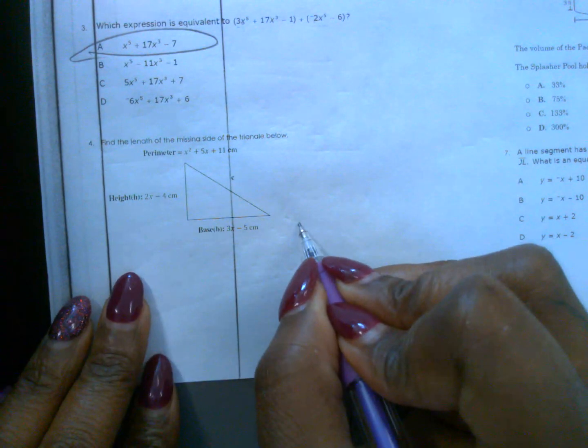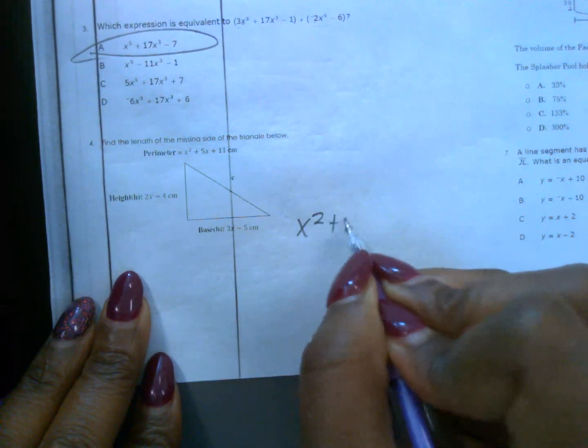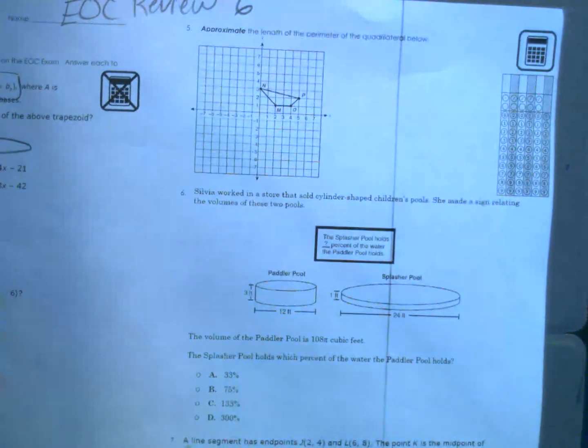So what answer choice? It doesn't, you just fill in. Okay. So this is going to be, I'm going to write this on the paper. That's the answer. All right, let's look at number 5.